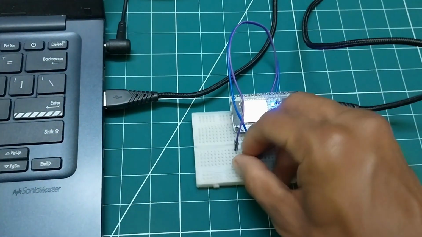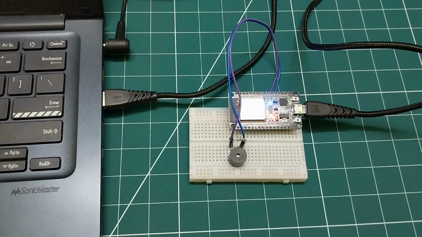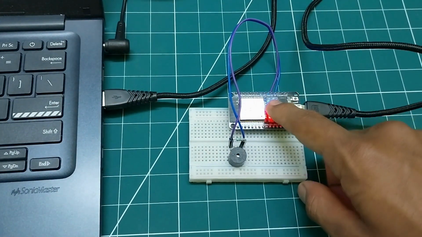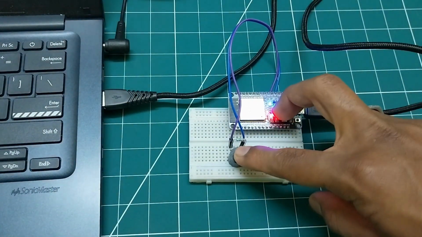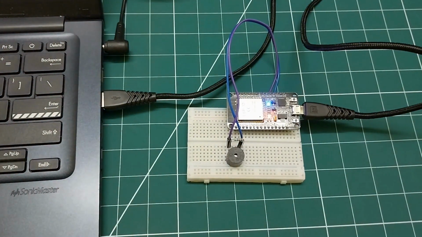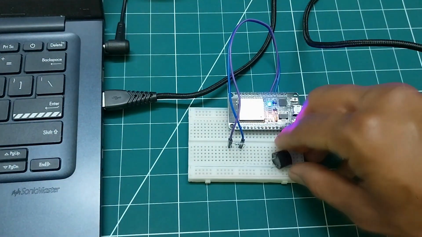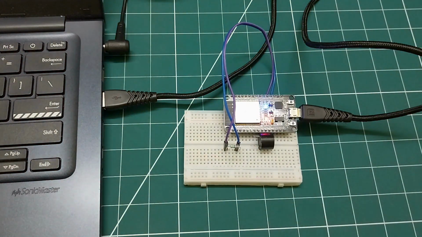So when I connect it back, we can see that the buzzer is turning on for 2 seconds, and this light will be off for 2 seconds, and the red light here indicates that the ESP32 is working properly. So now as we have seen the connections, we will see the circuit diagram and code for this simple project. So let us see the circuit diagram and the code.